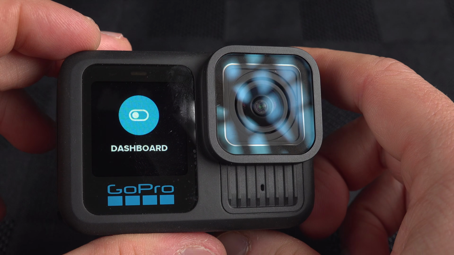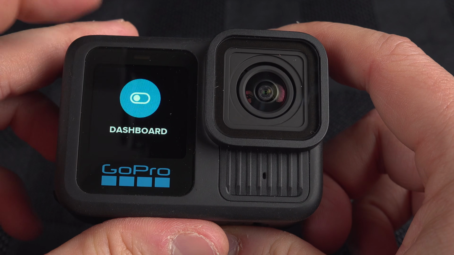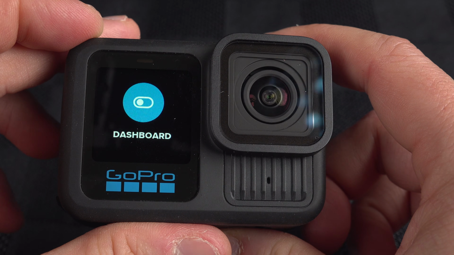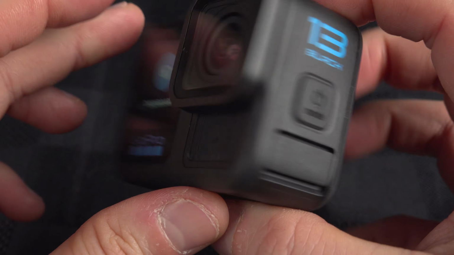And I think it's important because when you are recording in front of a window, you always see that blinking red light in your video, and it kind of ruins the shot.